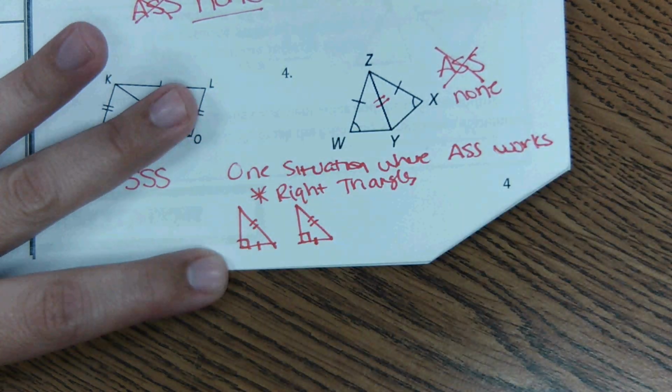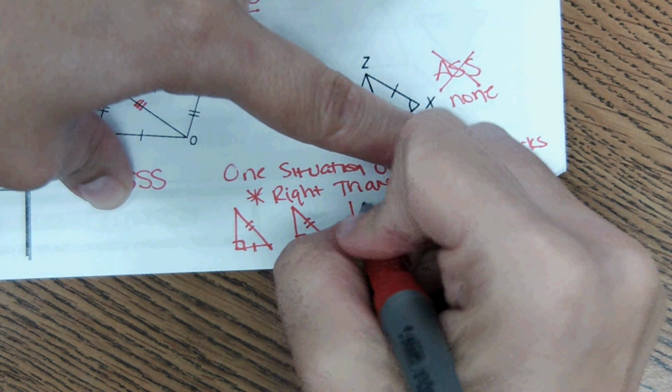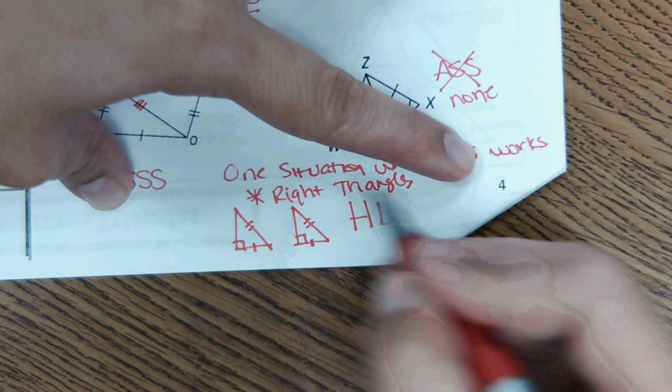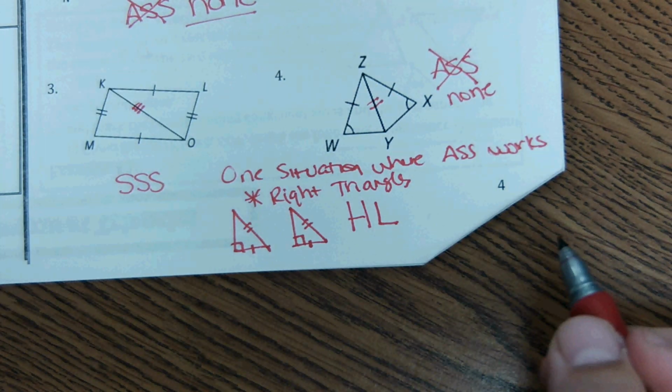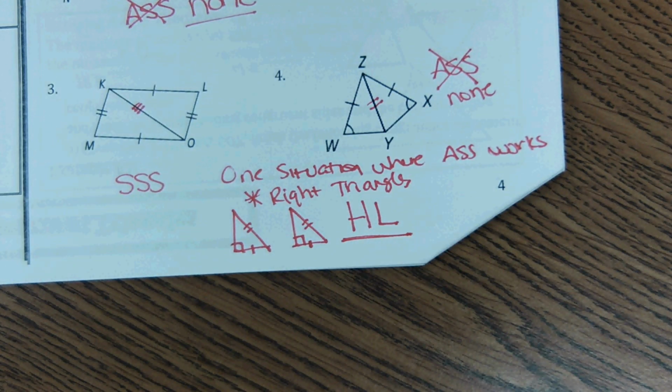If you have a leg in common and a hypotenuse in common for a right triangle, you essentially have ASS, but we don't call it ASS, we call it hypotenuse leg. A hypotenuse in common and a leg in common. So if you get the ASS one, check to see if it's a right triangle, and if it is, then you can prove they're congruent by HL, hypotenuse leg. One of those little caveats.